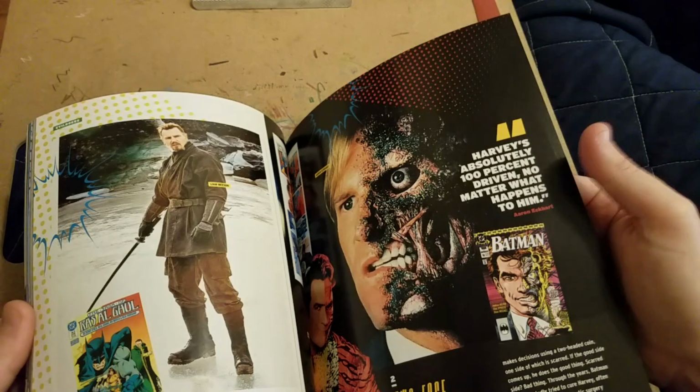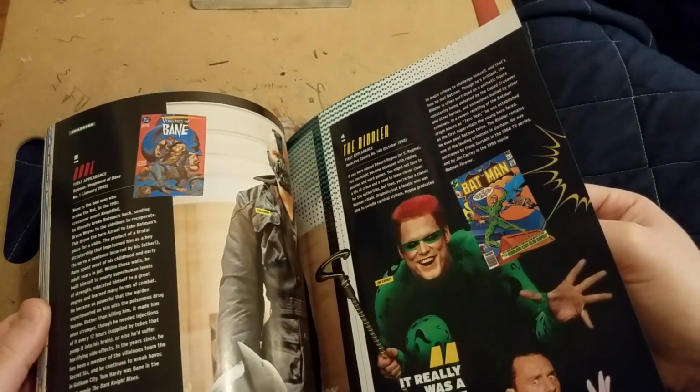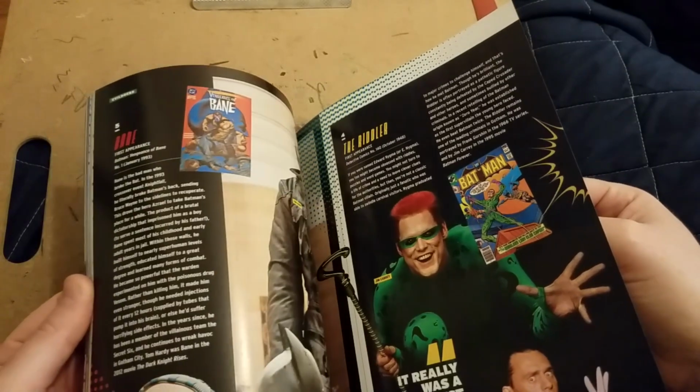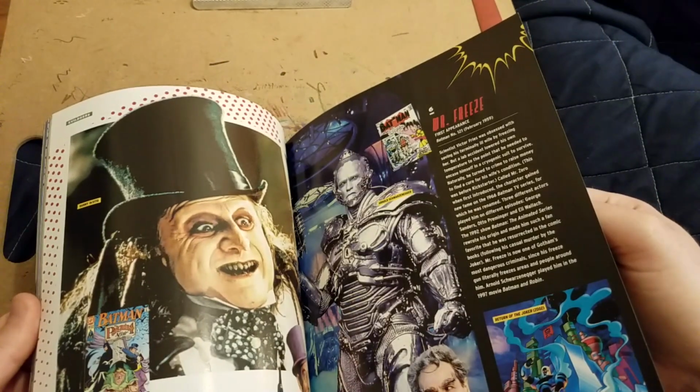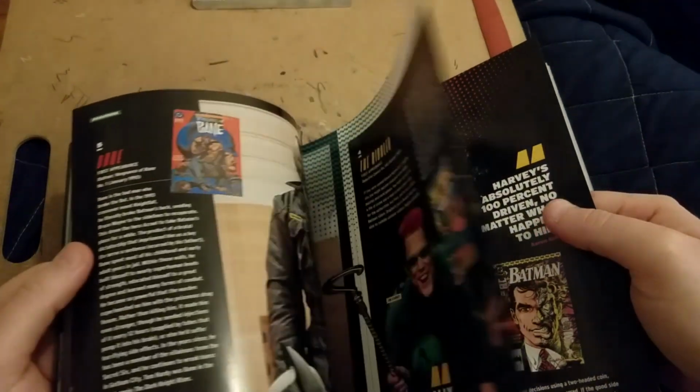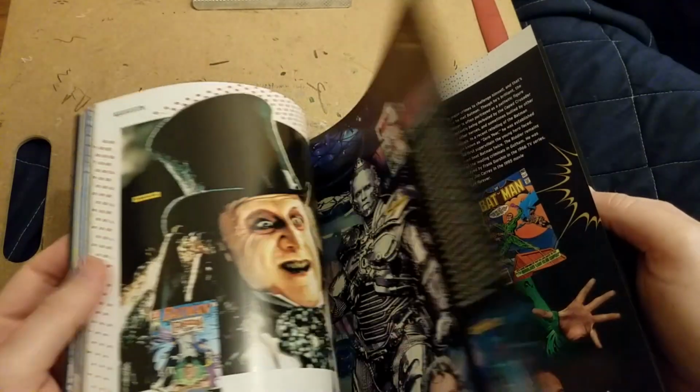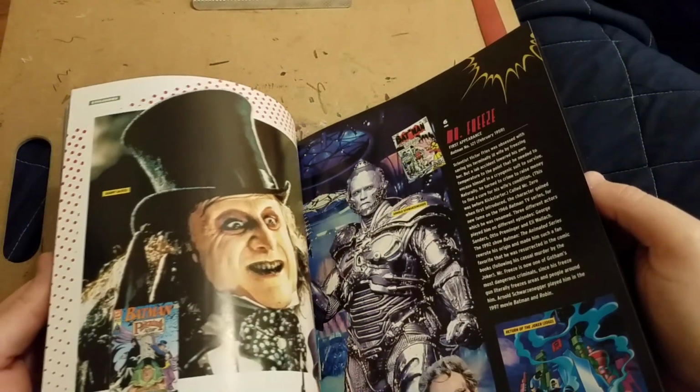I'd say Two-Face is 2. I would probably put Riddler at 3 for me. Freeze probably at 4, and then Penguin at 5. I would say those are the household name characters.